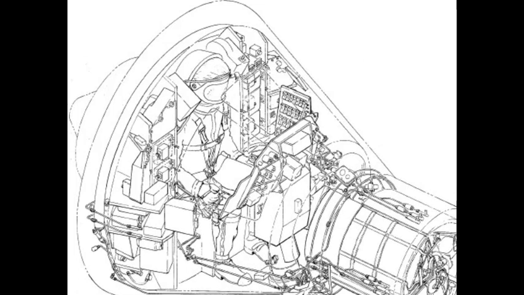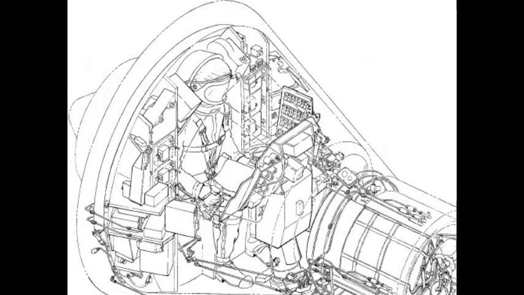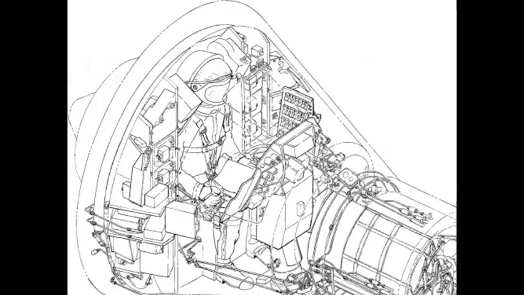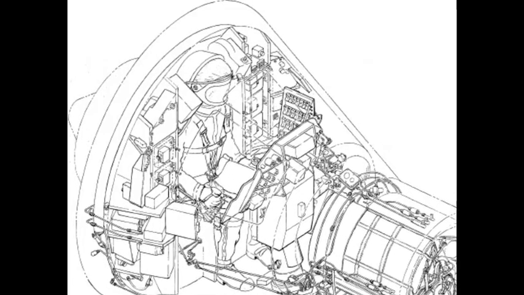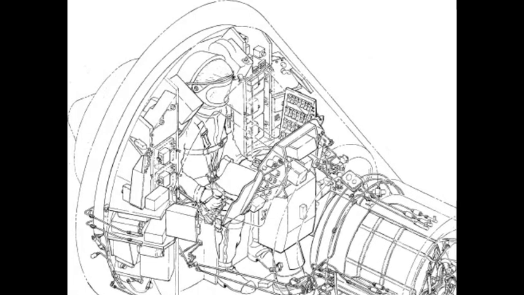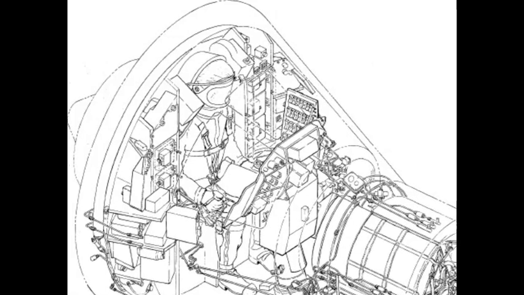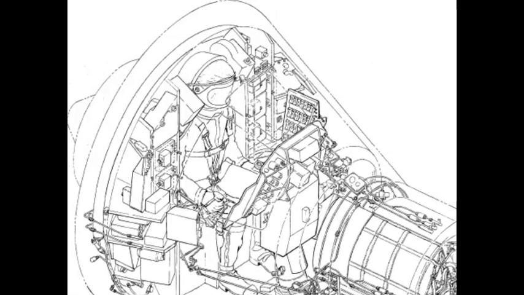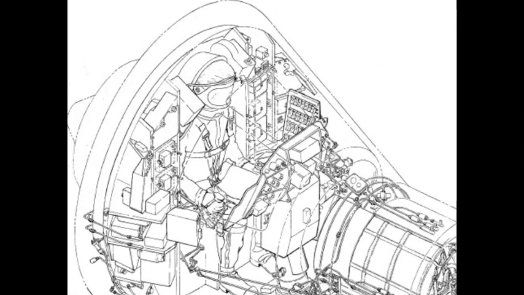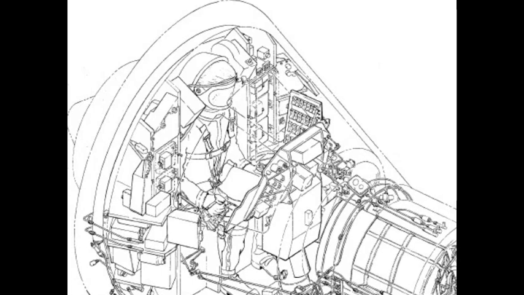221. Test configuration capsules 2, 3, and 4. Capsules 2, 3, and 4 differ from the specification capsule in the following manner. 222. Forebody. Capsules 2, 3, and 4 do not contain a landing impact bag. Instead, the heat shield is bolted directly to the heat shield attach ring.